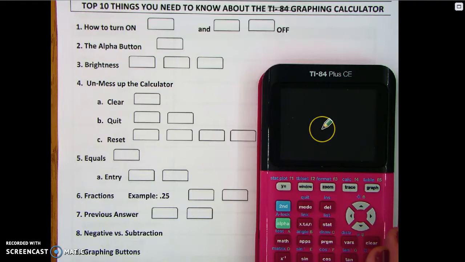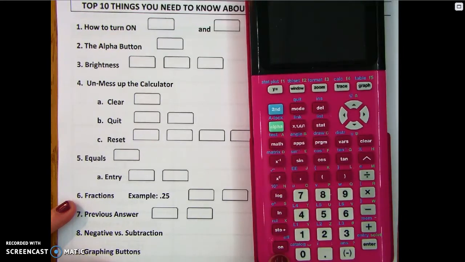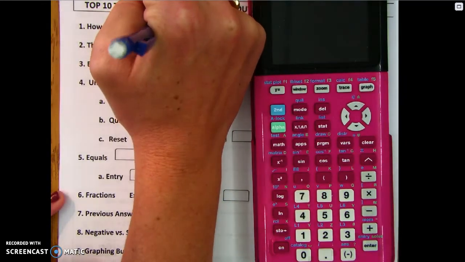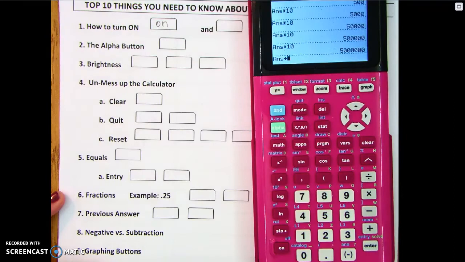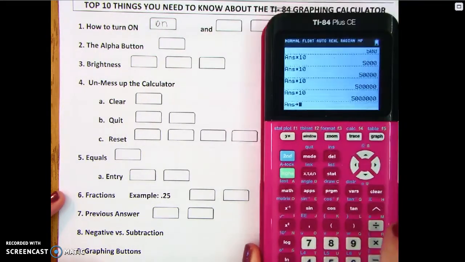So first thing you need to know is how to turn on the calculator. If you look at mine here, the on button is here in the bottom left corner. The button just says on. Go ahead and turn your calculator on now. And you also need to know how to turn it off.